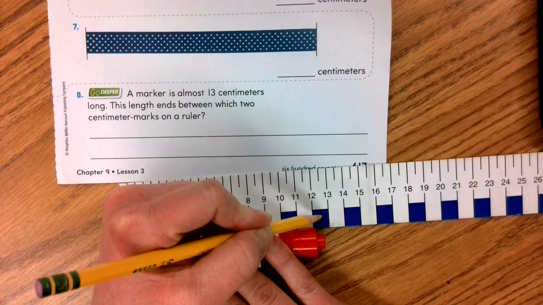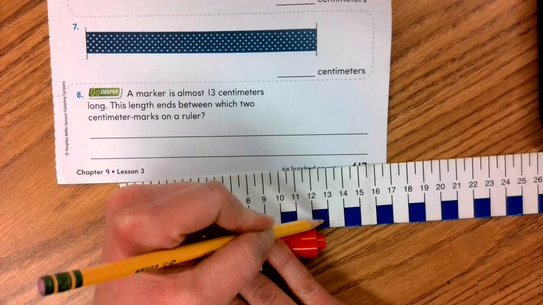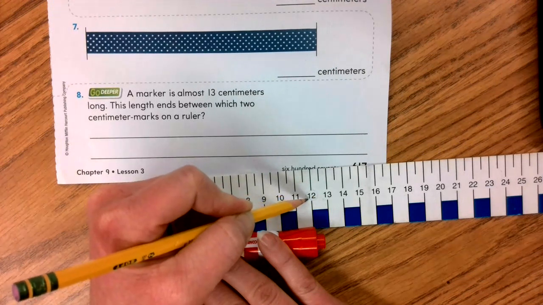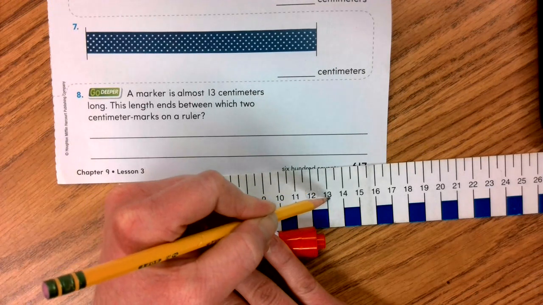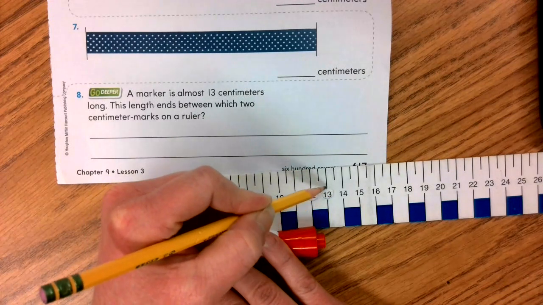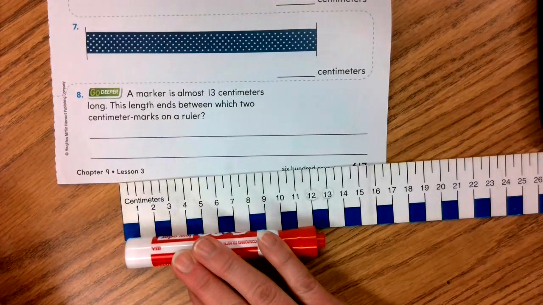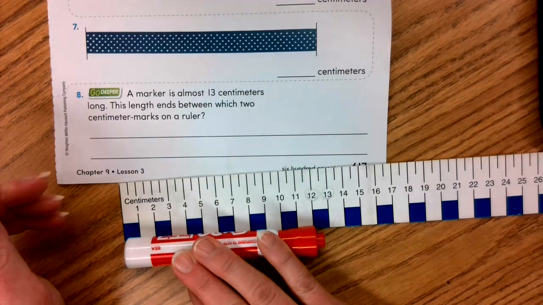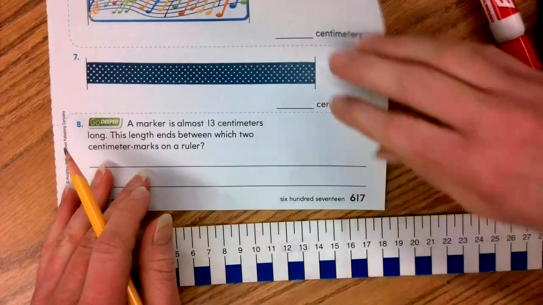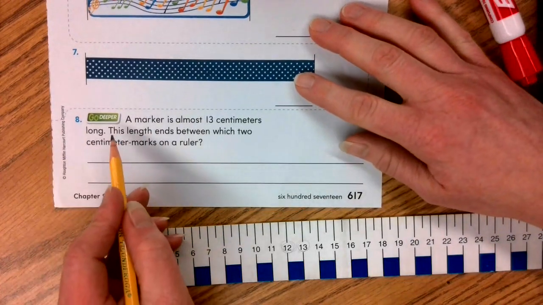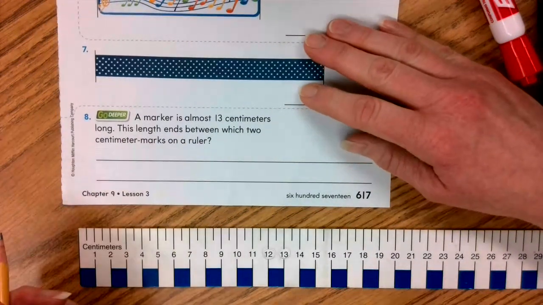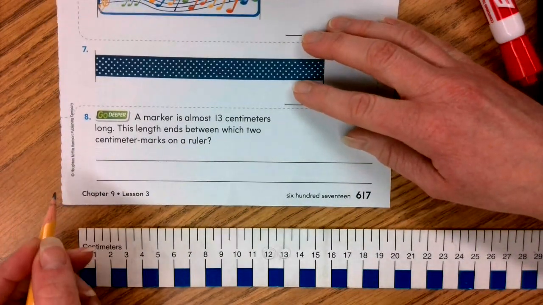Which 2 centimeter marks does this end on? Okay, so right between which 2? And you'll notice that it comes between this number and this number. So those are the numbers that you need to write. And we need to write this in a complete sentence. So the question is, this length ends between which 2 centimeter marks on a ruler? Okay.